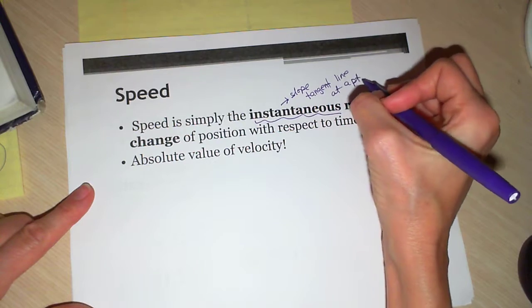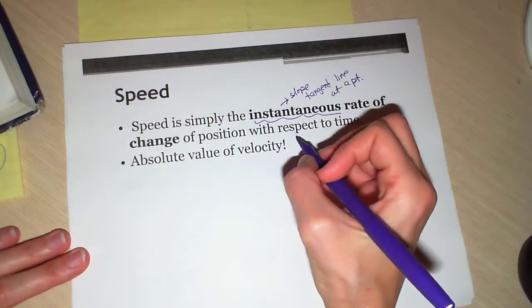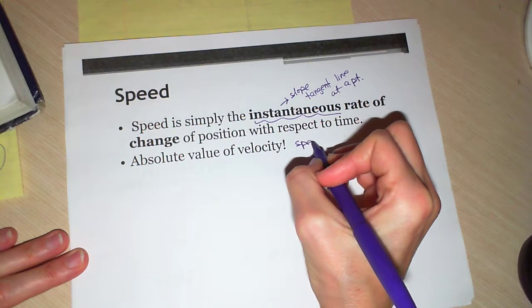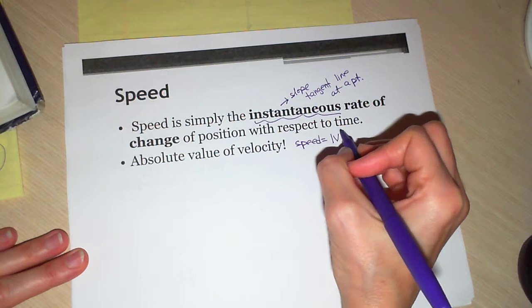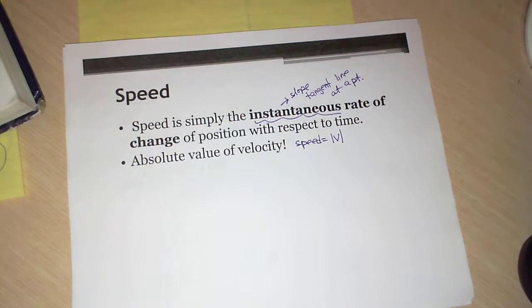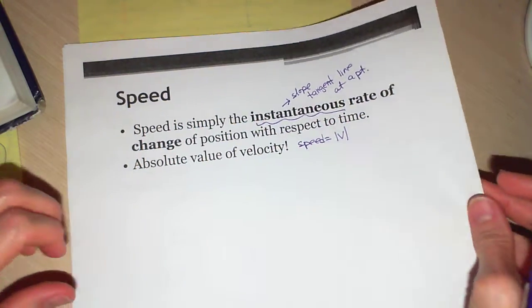Okay, and also speed, you might know this from physics, is the absolute value of velocity. So speed is always positive. So where's the problem here?